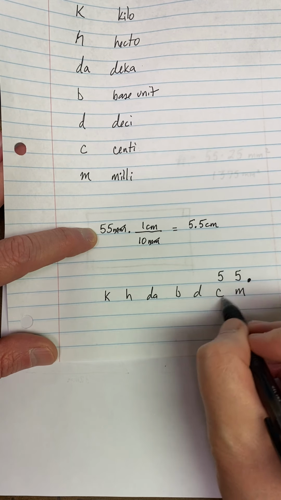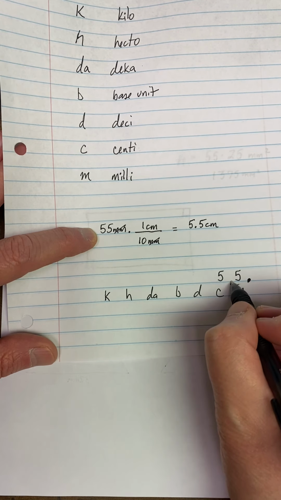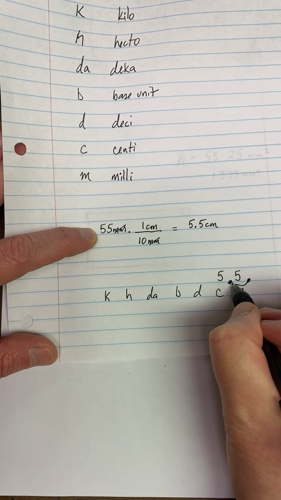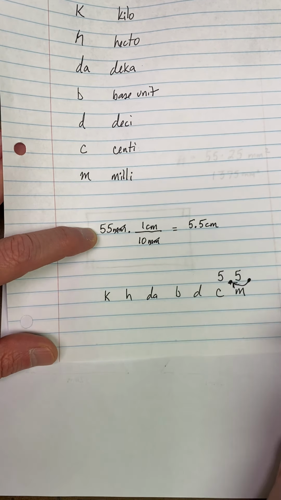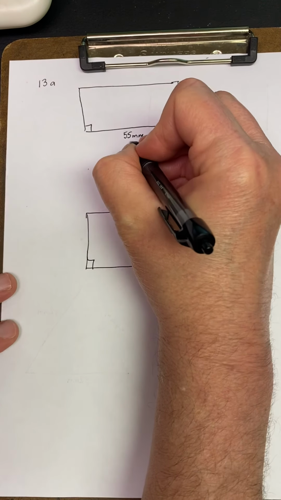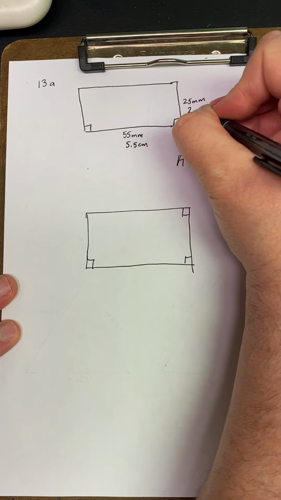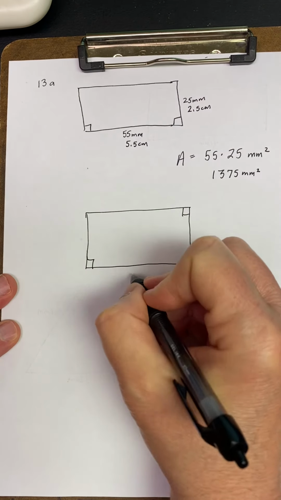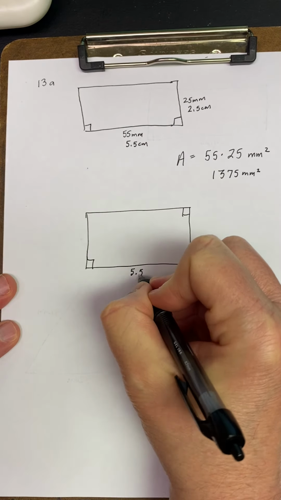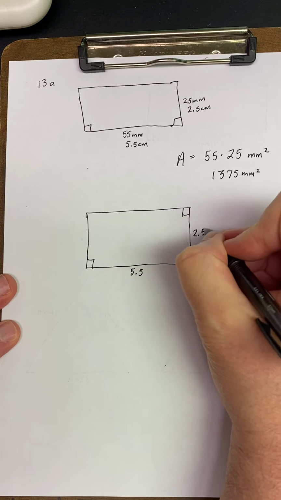I want it to be centimeters, so I'll move the decimal place to right after centimeters. And that would be 5.5 centimeters. You could do the same thing to figure out this is 2.5 centimeters.